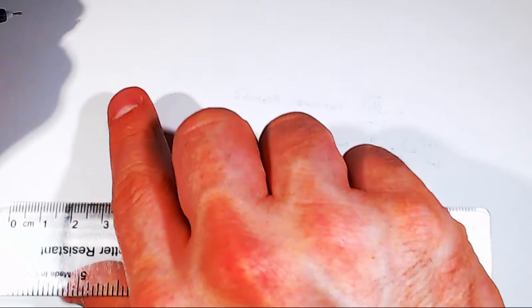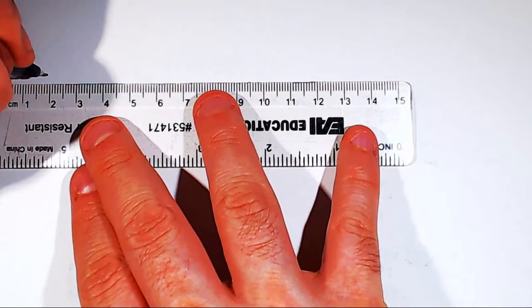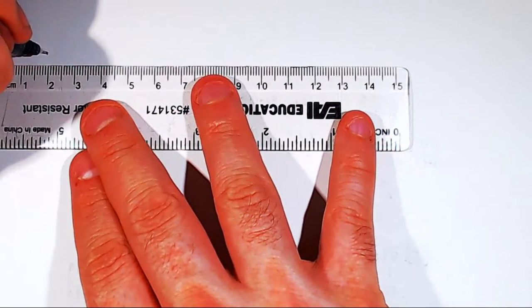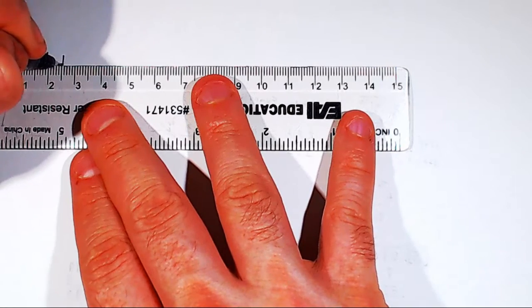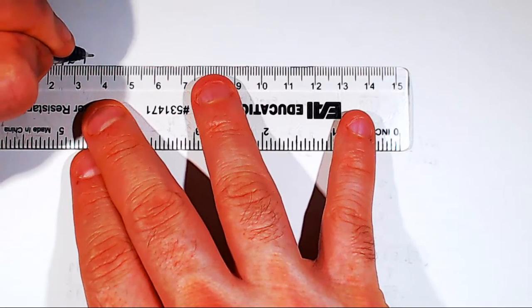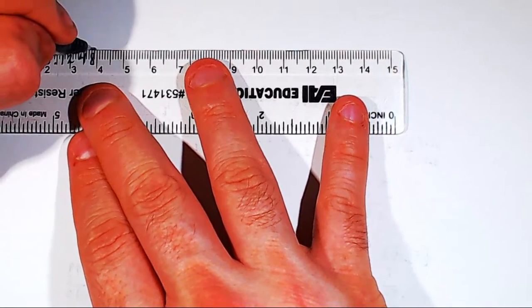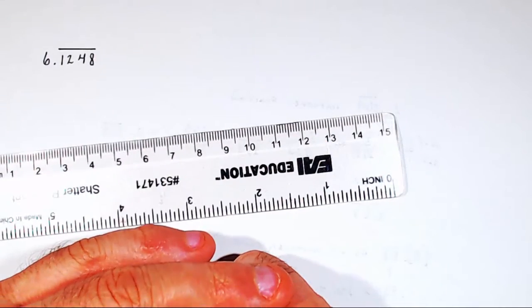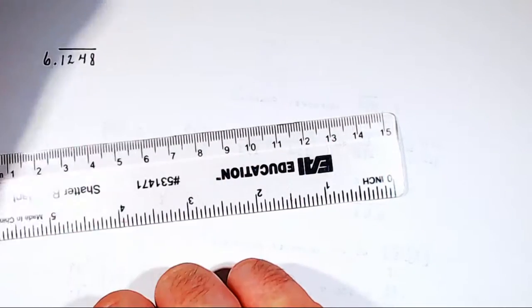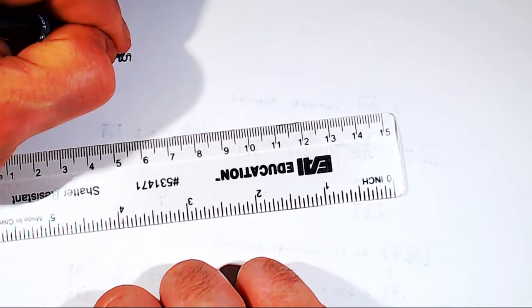Okay, so let's do this one. Let's say we're given the number 6.1248, where 1248 is a repeating decimal, and we're asked to write this as an improper fraction.